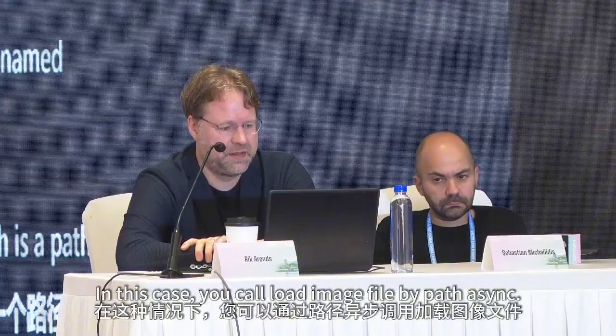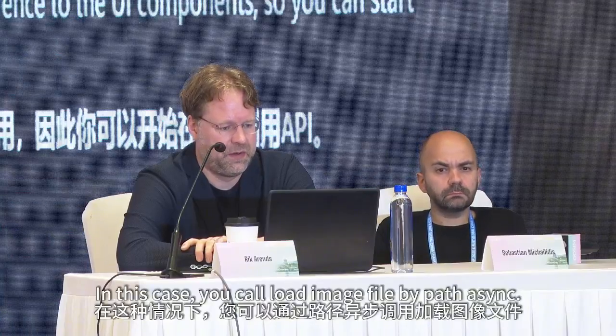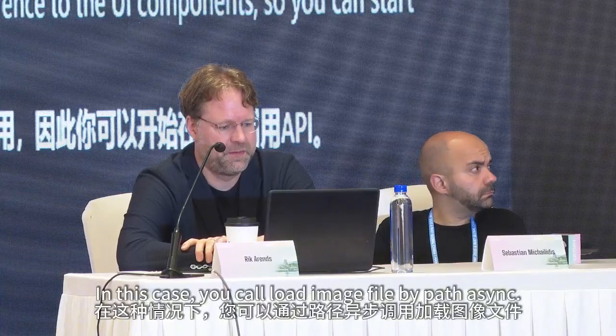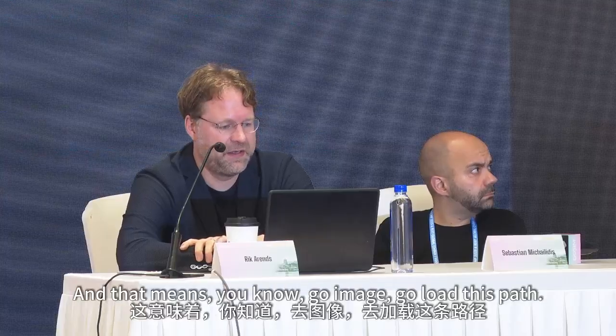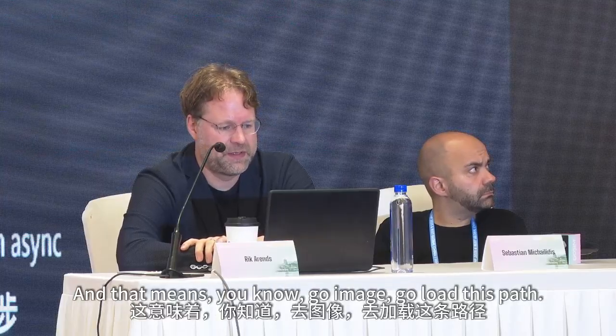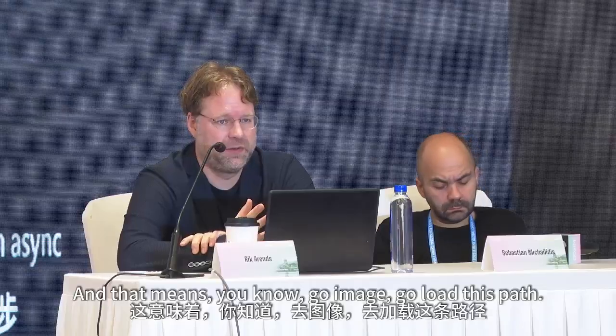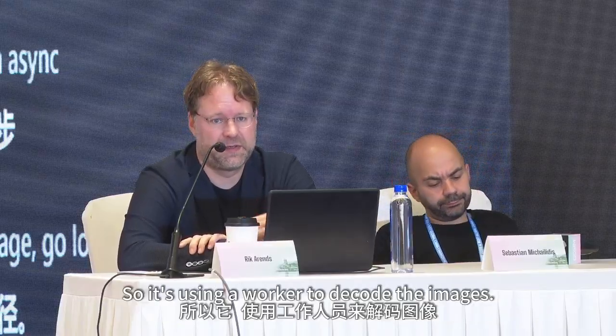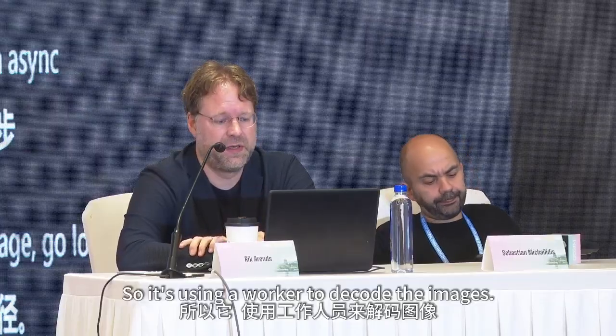In this case, you call load image file by path async. That means, go load this path, but don't block the main thread. So it's using a worker to decode the images.